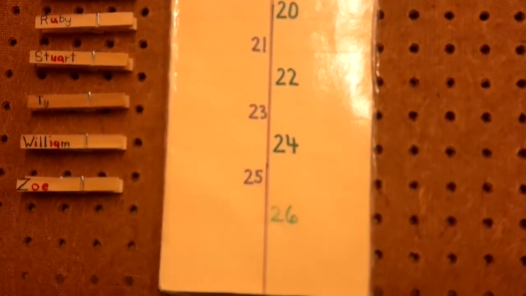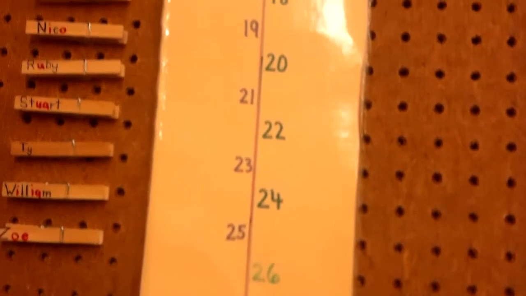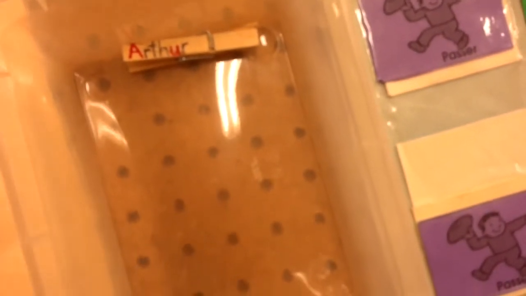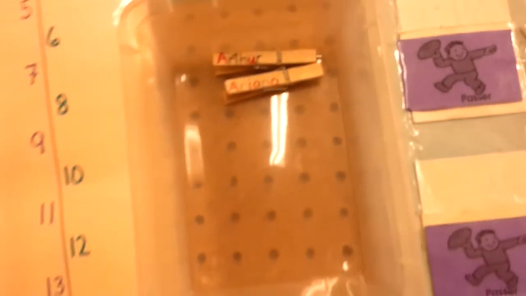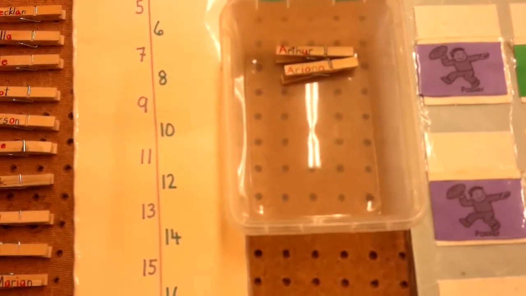At the end of the day, I or my attendance helper would then take all the name clips off and put them into the basket. And then attendance would be ready for the next day.